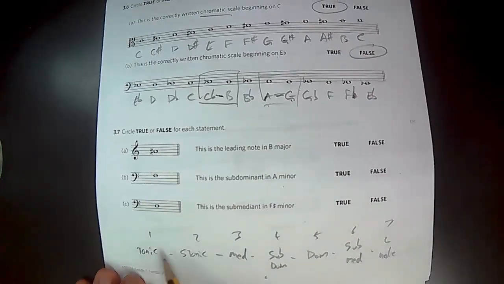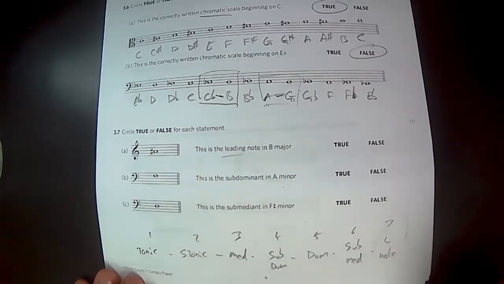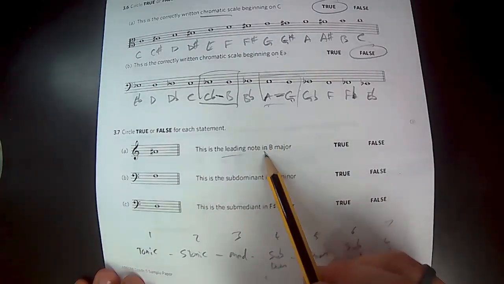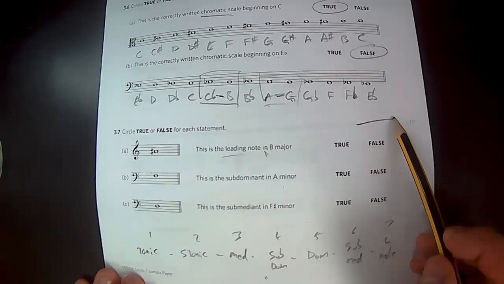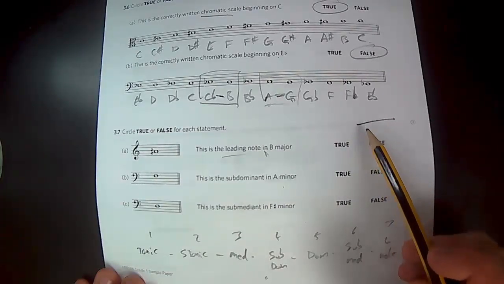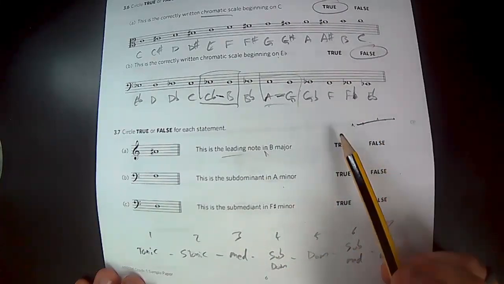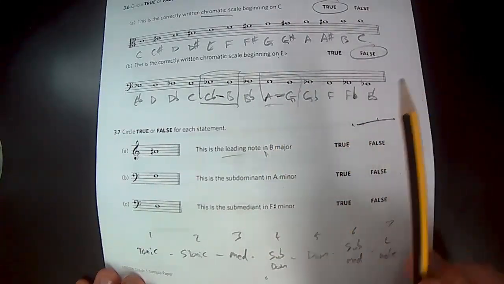So we need to know the special names and the order that they go in. The leading note in B major. So the seventh note in B major, what's going to be in B major? Scribble out your sharps. Work out what's in B major, which has got 5 sharps in, but we've already done B major on a few pages before. We know that there are 5 sharps: F sharp, C sharp, G sharp, D sharp, and A sharp.